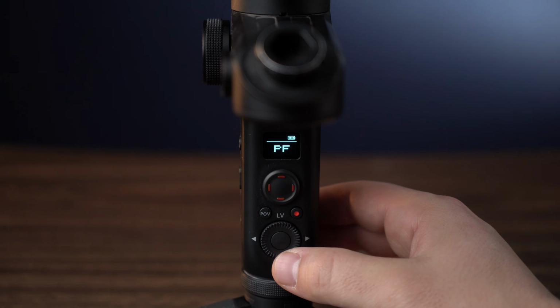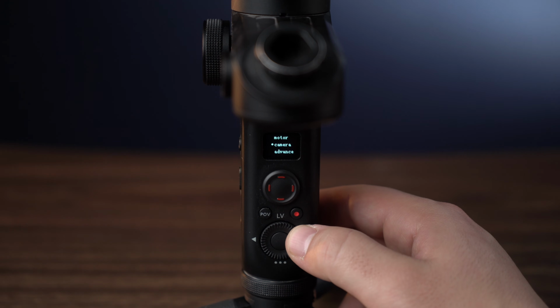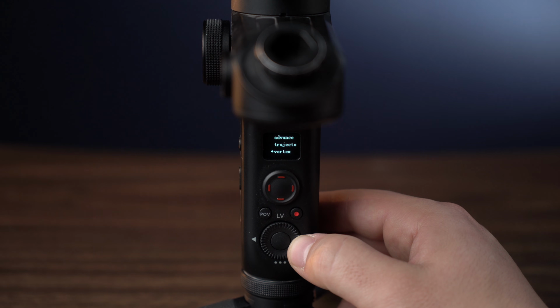Now let's talk about the Weebill S and let's see what's new on that gimbal, because we do have an extra mode that the Crane 2S doesn't have. So if you go into the menu, you'll notice that it looks basically the same as the Crane 2S. We have that vortex option where we can change all the vortex settings, and we also have the trajectory settings.